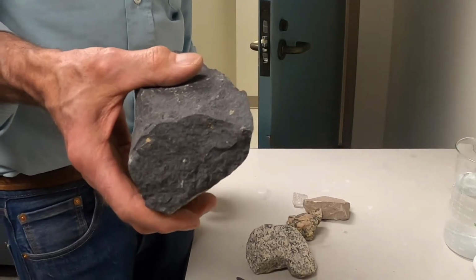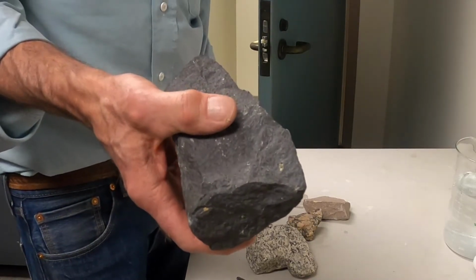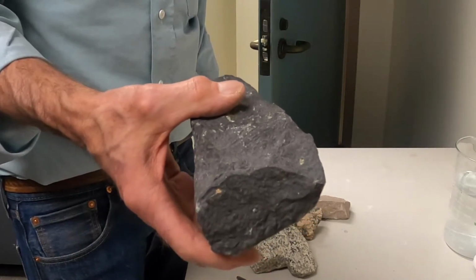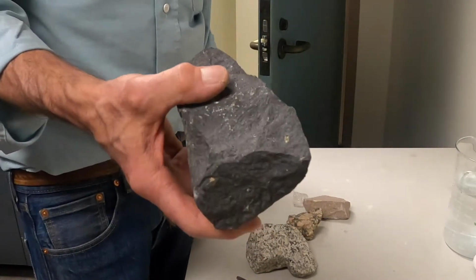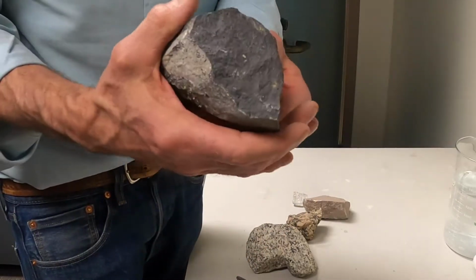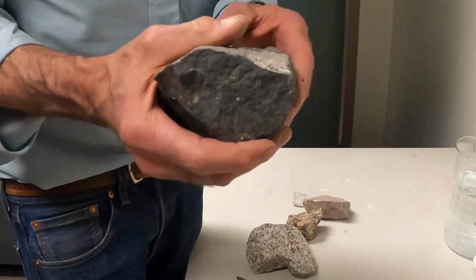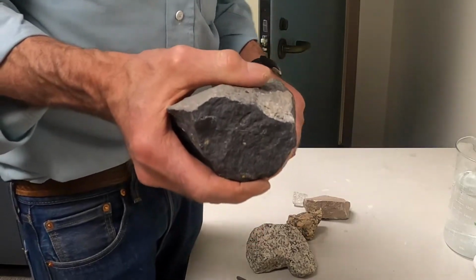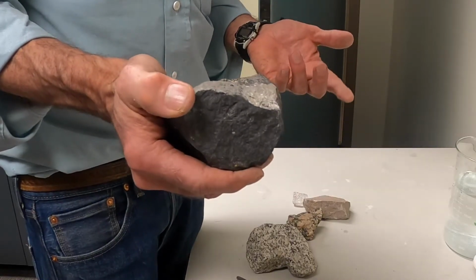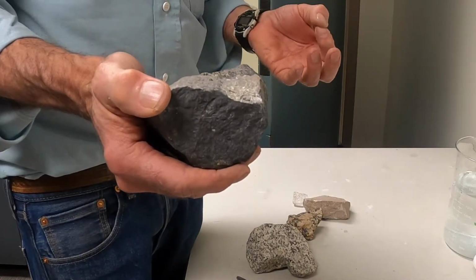This rock is something called a basalt, and it cooled very quickly. Places like Hawaii, we have magma that comes up from below. It's very rich in iron and magnesium. It only has about 50% SiO2, and so we get a different set of minerals that are dark in color. We say this is a mafic rock.